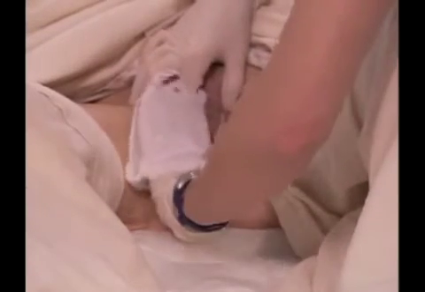Separate the labia. Place your washcloth-covered hand at the top of the vulva and stroke downward to the anus. Repeat using a different part of the washcloth each time until the area is clean.